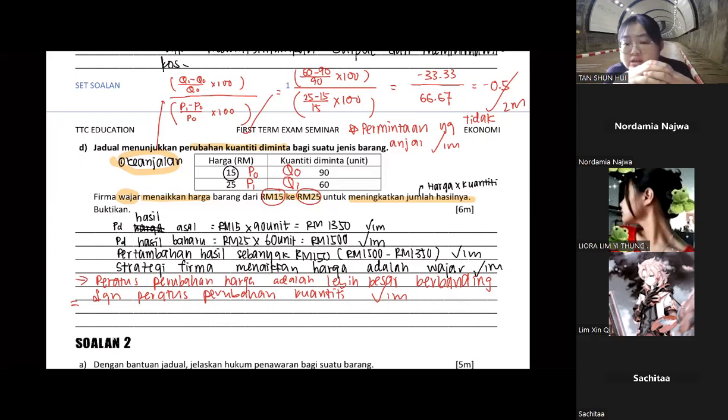When it is inelastic, it means I'm not reactive at all to the price. Okay, non-elastic. When non-elastic, increase the price, you can earn more. This is the strategy. Okay, it's not about balance.